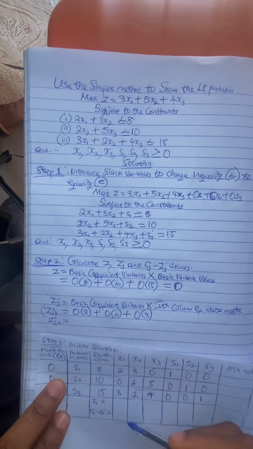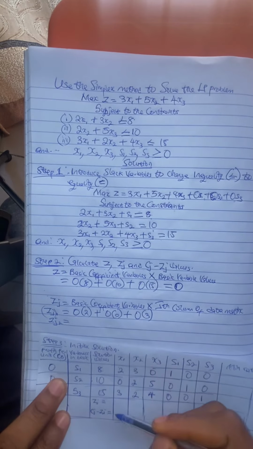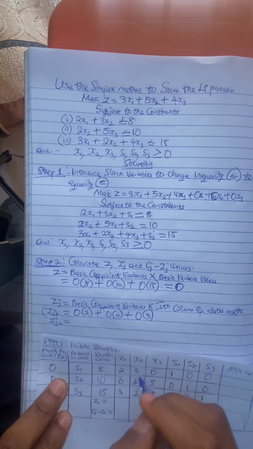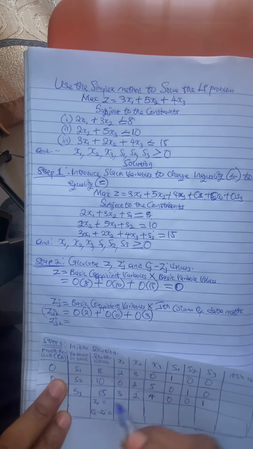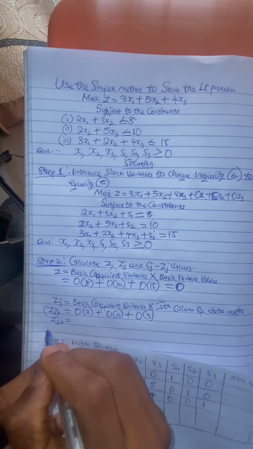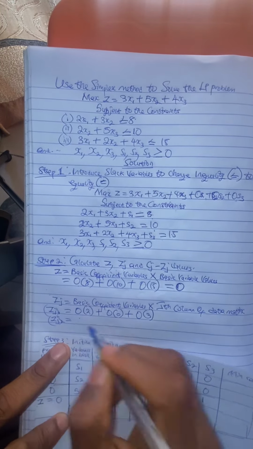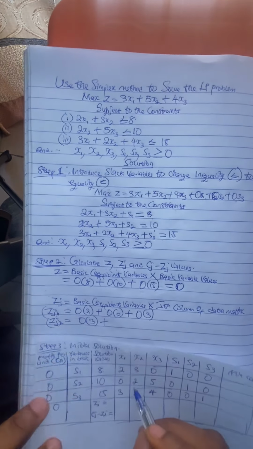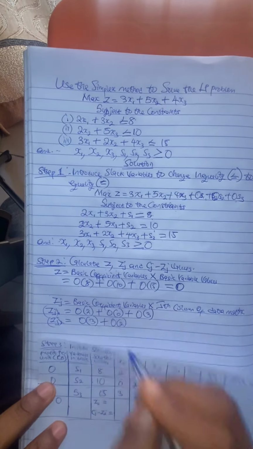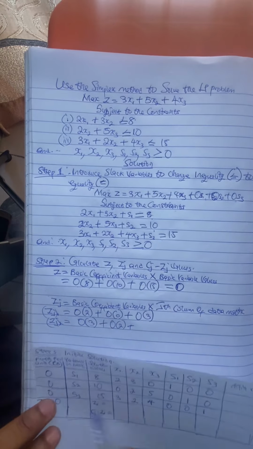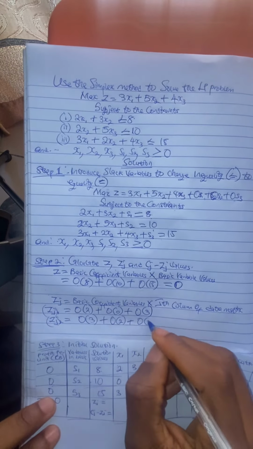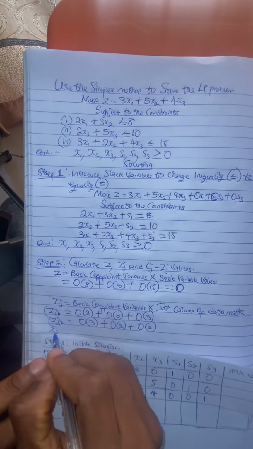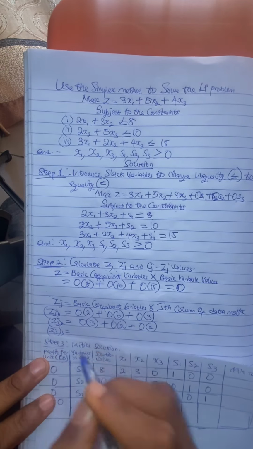So if you remove this column now, assuming it's not existing, then this now will form your Jth column, just like how I did it. So ZJ2 will now be equals to 0 times 3 plus 0 times 2 plus 0 times 2 again, right? So for your ZJ3 will now be equals to what?